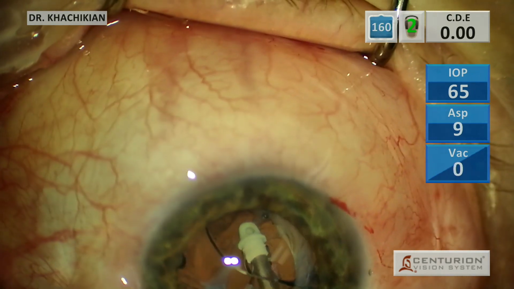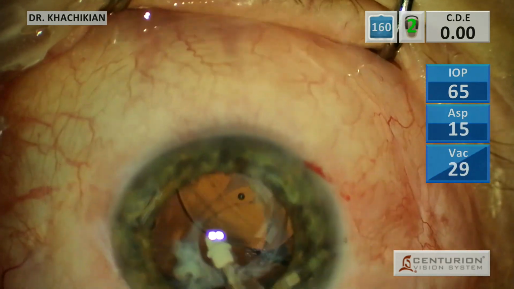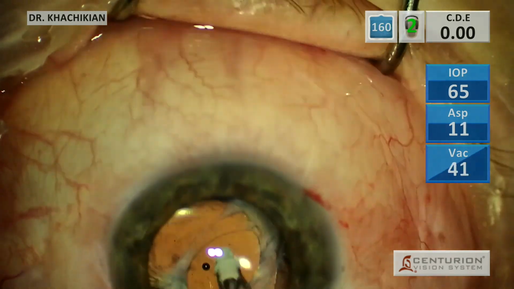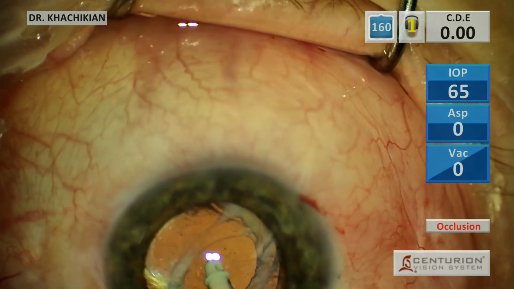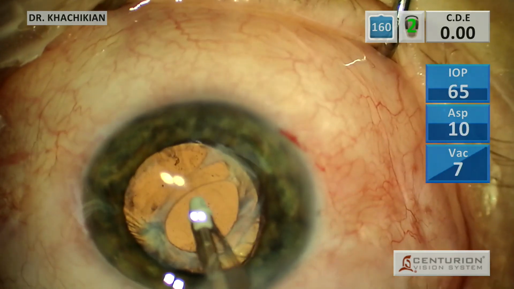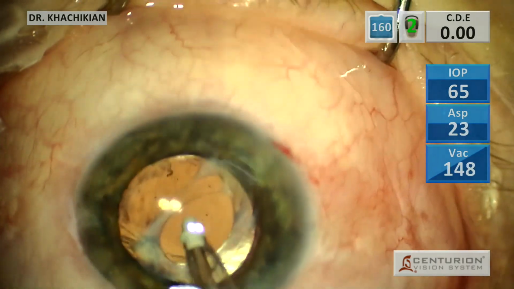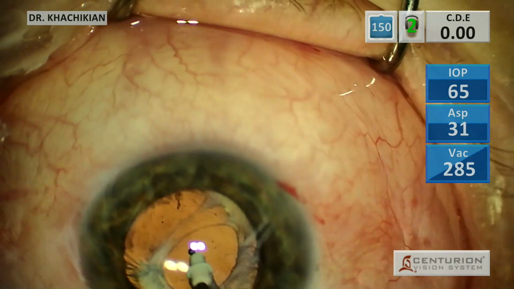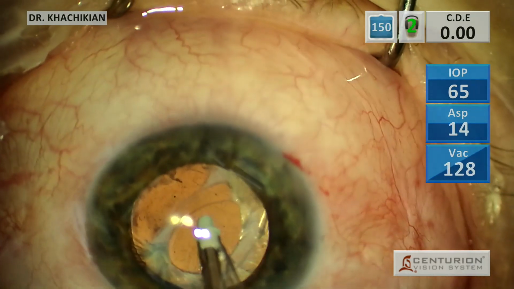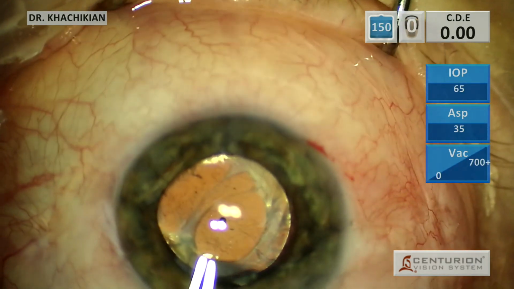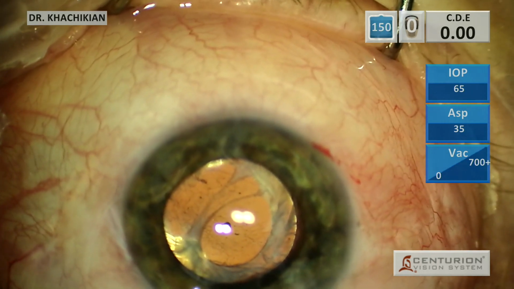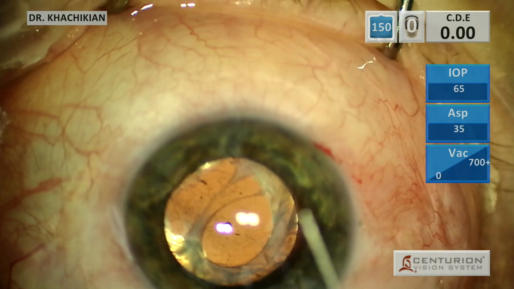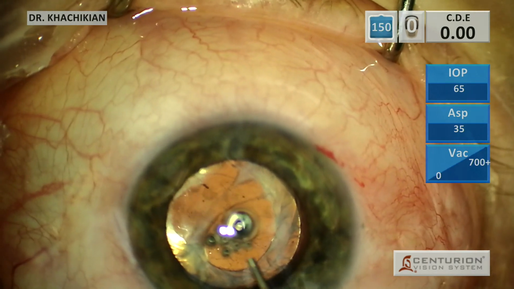It's going to take a beating, really, as you move that lens around. You want to be gentle, but it's not going to be like a fresh capsule that may be more fragile. There's going to be some fibrosis here. You want to obviously be careful of the zonules to not dehisce any zonules in any areas.